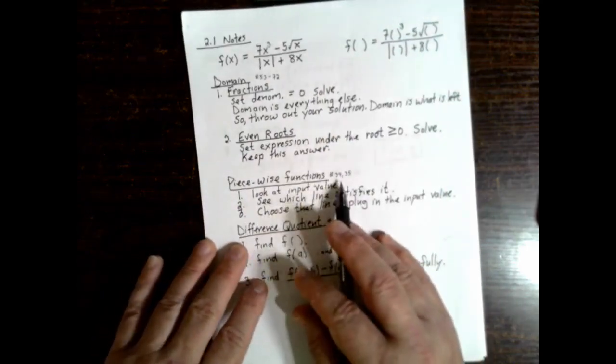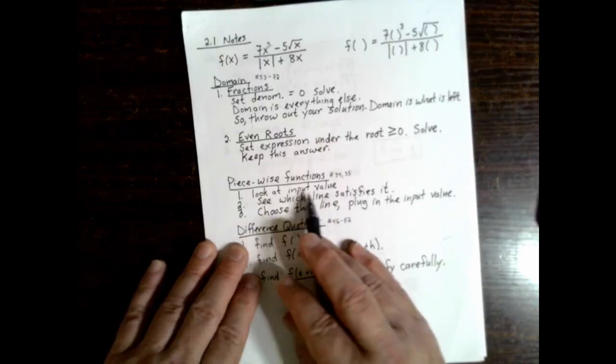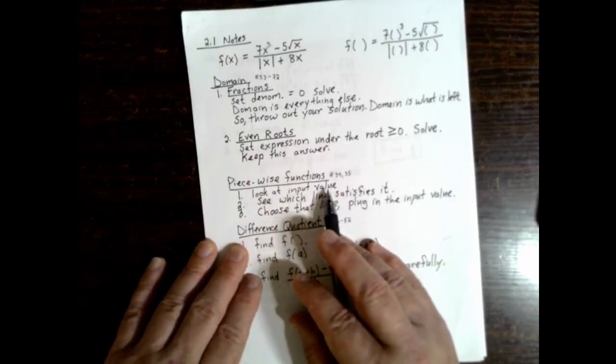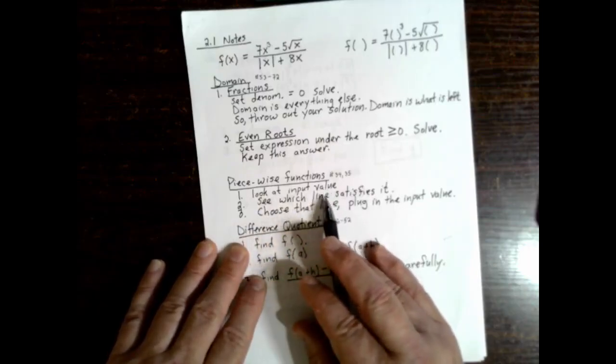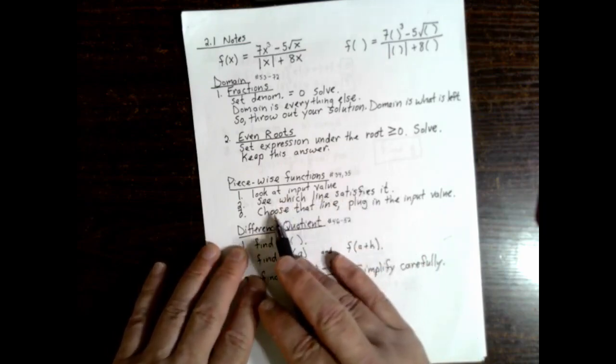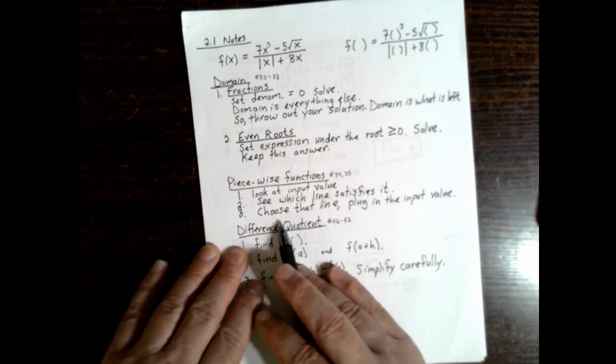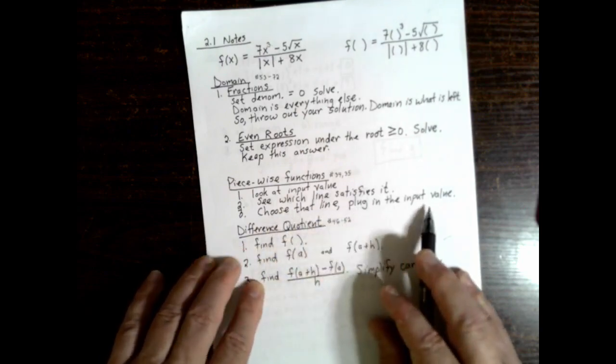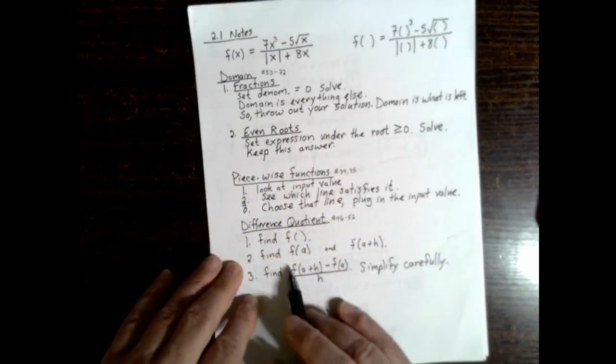Alright, with piecewise functions, we're going to look at the input value, and based on what our input is, we'll see which line we're going to use. They have several lines in a piecewise function, sometimes 2 or 3. You choose that line, you plug in the input value, and you get your answer.